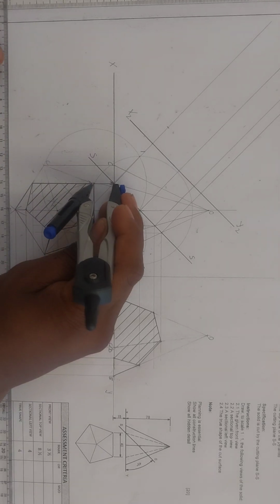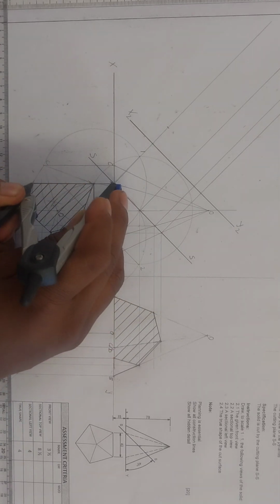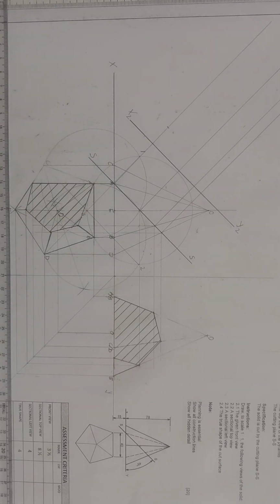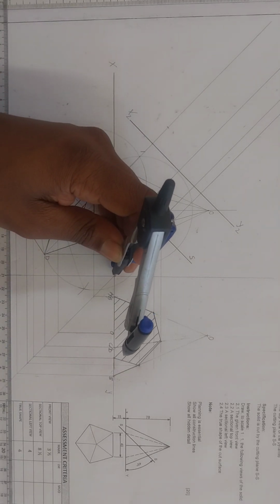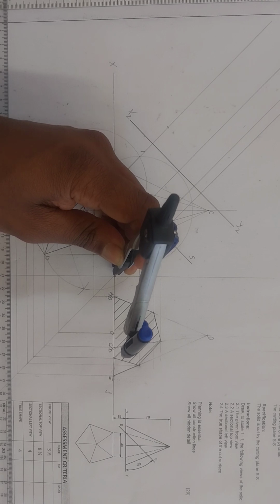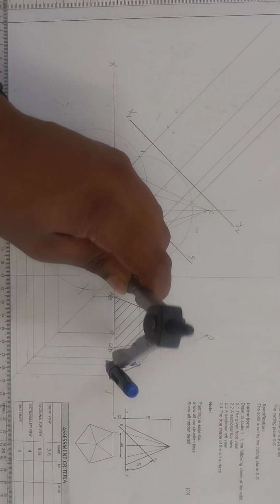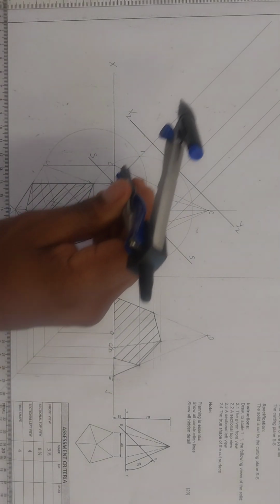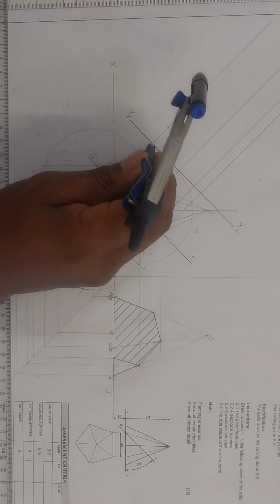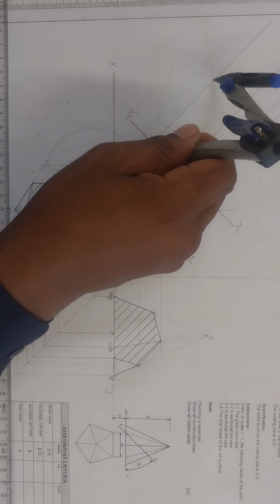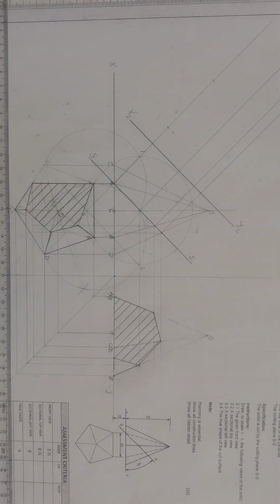So you're going to come back to the XY line, measure this, and then you can even check from this side. You take the XY line, you take this point, it's still the same point, A. So you're going to follow it onto the XY line, A, then plot it there.